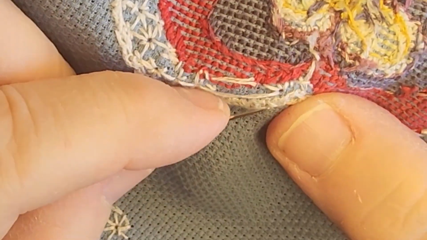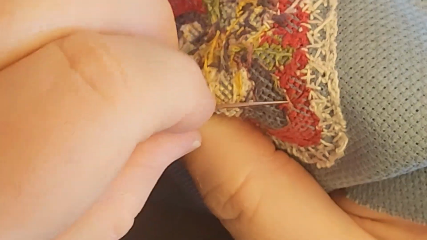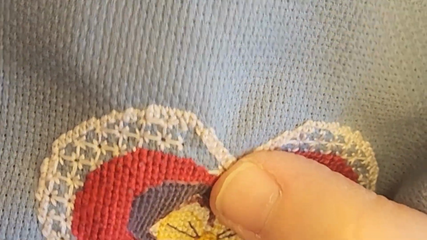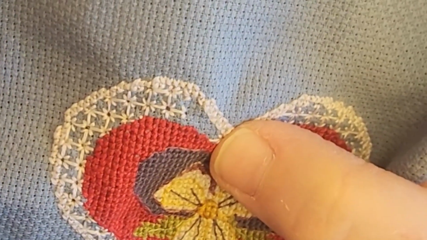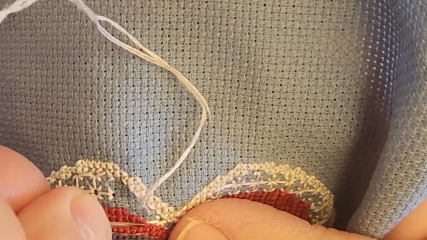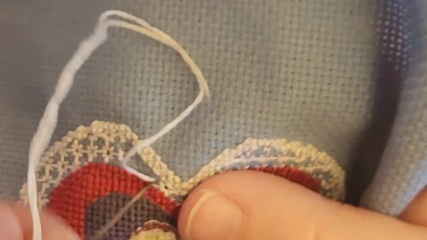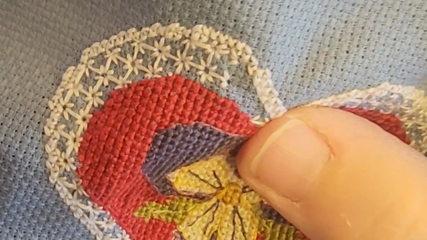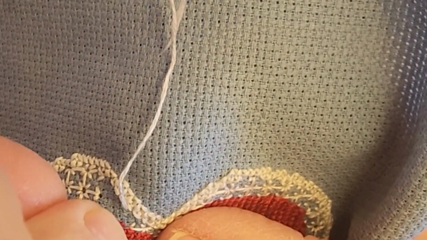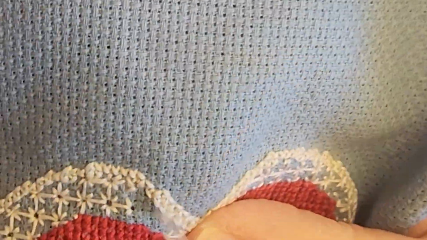So anchor our thread. Okay. Which means that this would be a hole here. This would be the vertical.